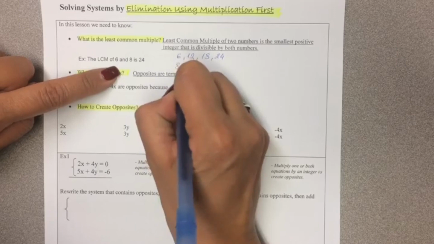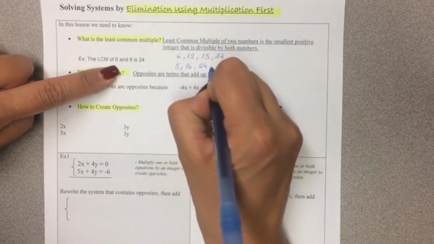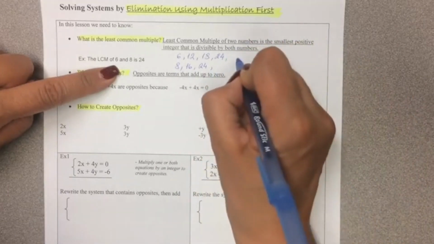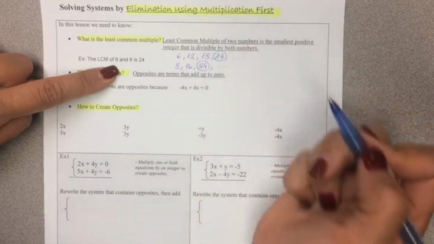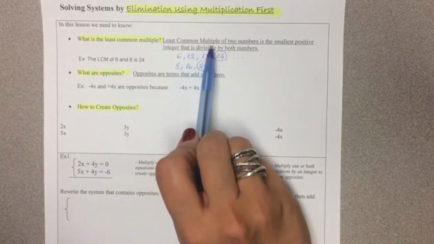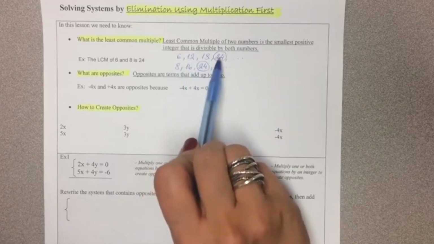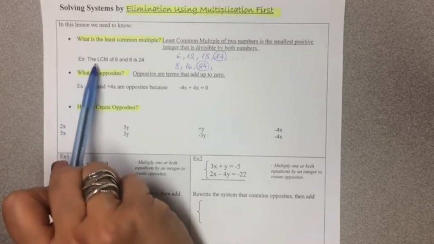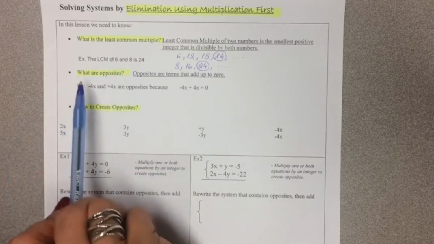And for the number 8, 8 times 1 is 8, then 16, then 24, and so on. We can multiply to find the next multiples, but the least common multiple is the smallest number that can be divided by both. So that's what the definition is. 24 can be divided by 6 and 24 can be divided by 8. Therefore, the least common multiple of 6 and 8 is 24.